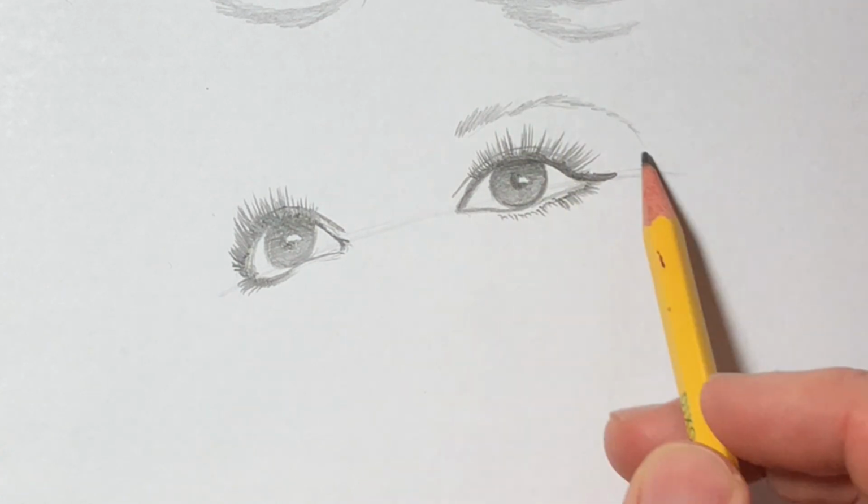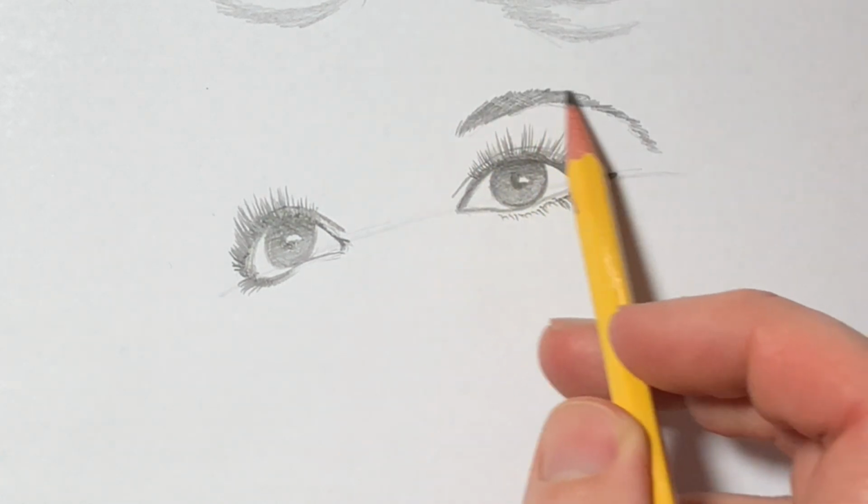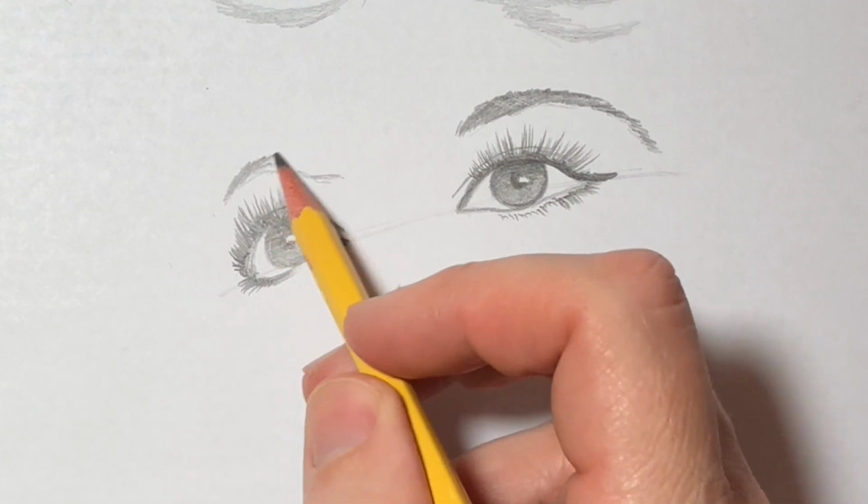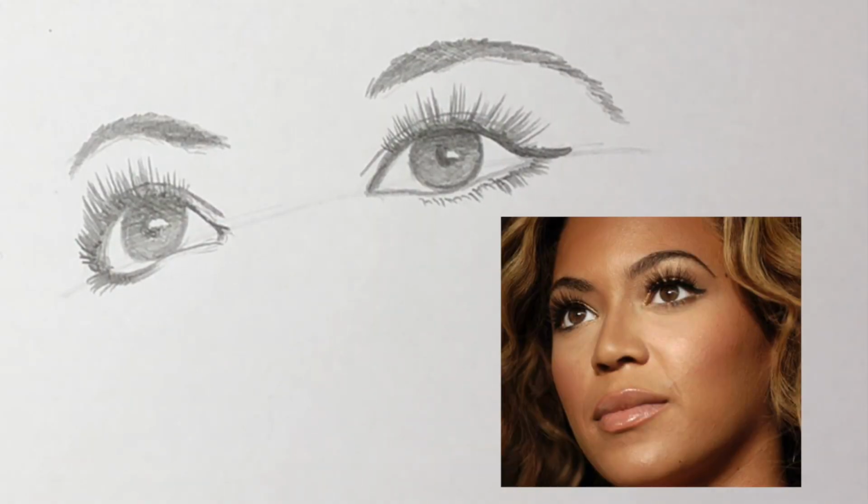When shading the eyebrows, try to move your pencil in the same direction that the eyebrow hairs are going. These are the eyes of Houston, Texas' own Queen Bee.